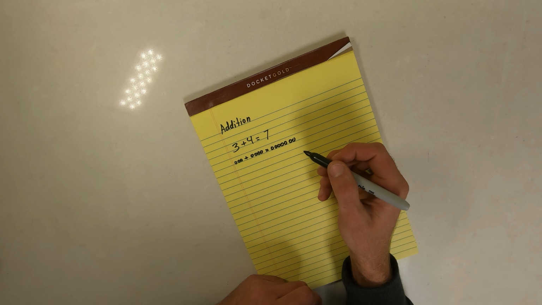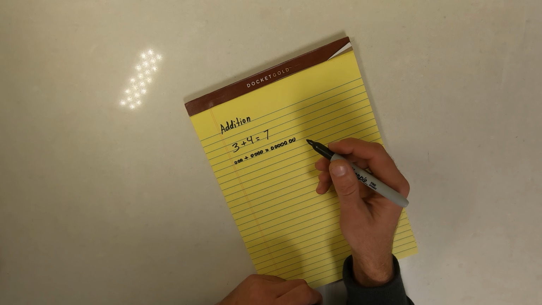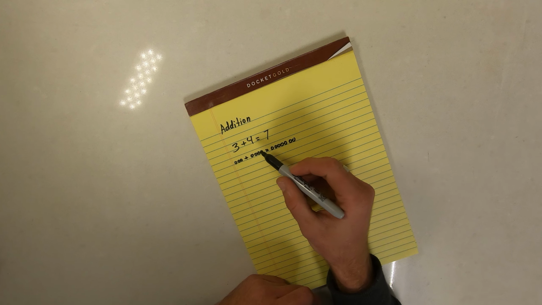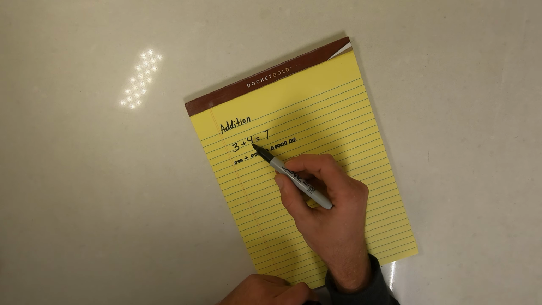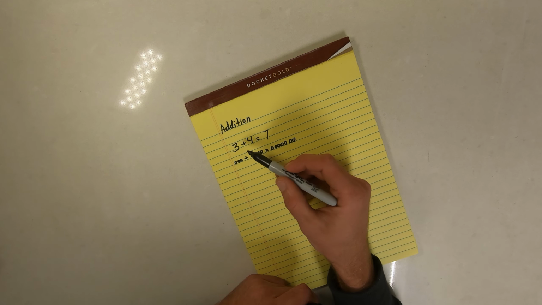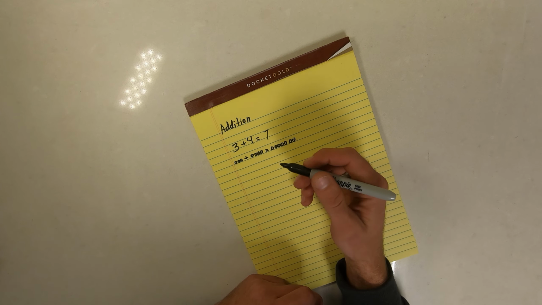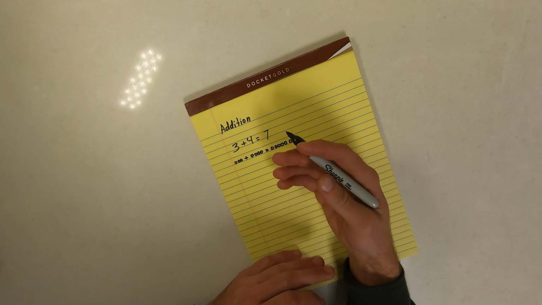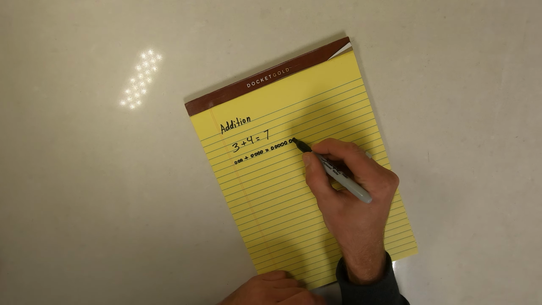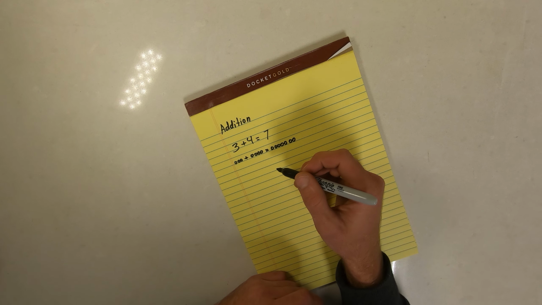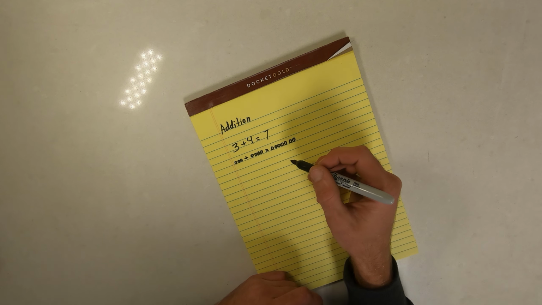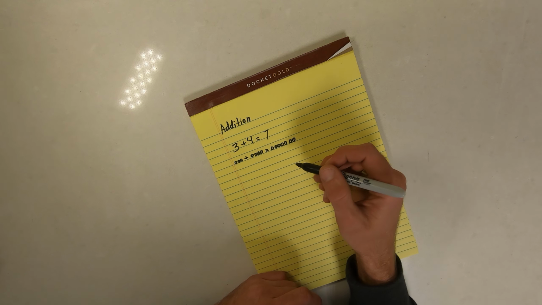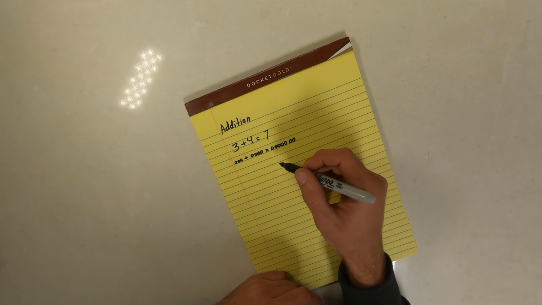So when we add something, we're basically counting. And you can draw it out, or if you mentally know what these units represent, you can do it in your head, or you can count them on your fingers, whatever you want to do. But when we add, we want to know the total of what it is that we have. We count up all the units to give us a total.